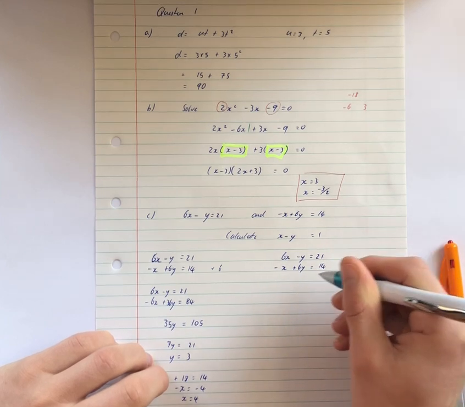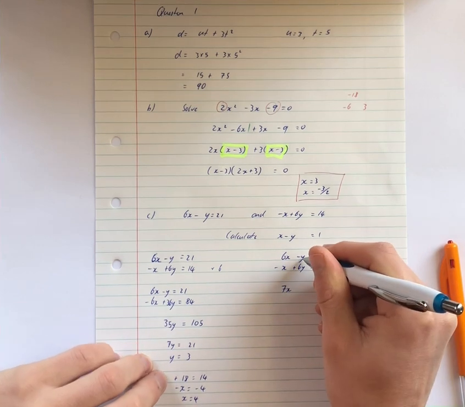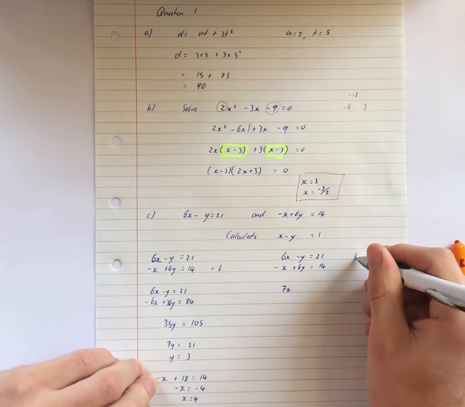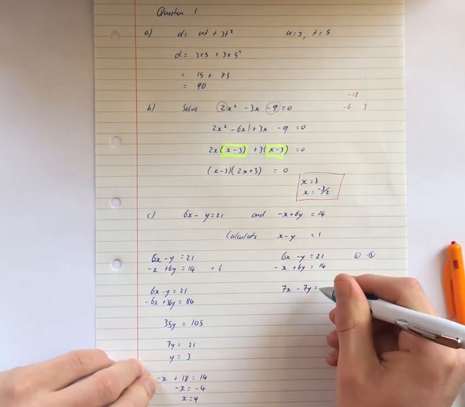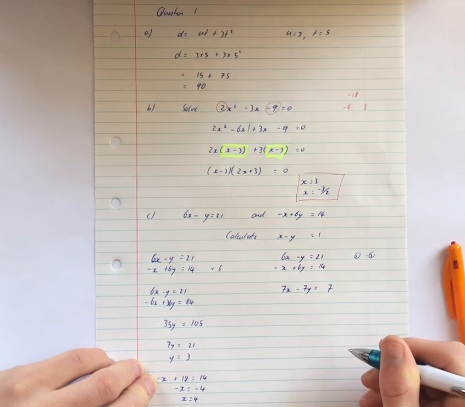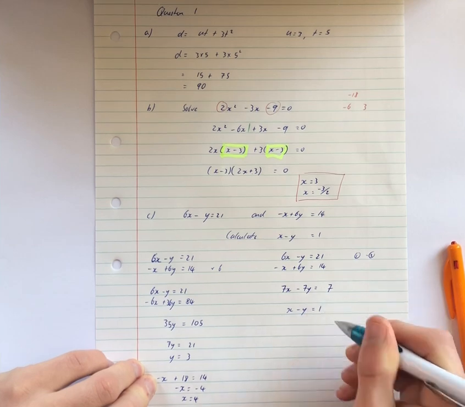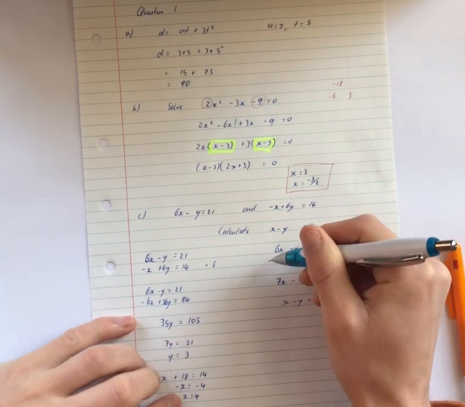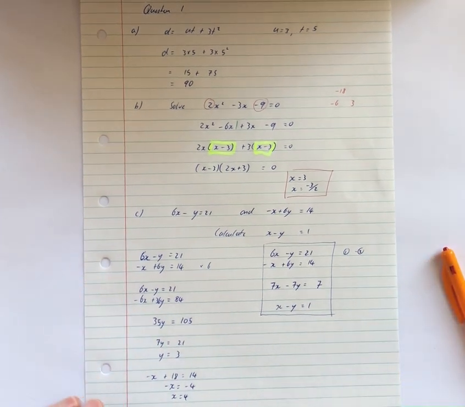This equation minus the second, so 6x take away negative x, that's 7x. Negative y take away 6y, so we're just doing equation 1 minus equation 2. That's negative 7y, and 21 minus 14 is 7. Divide everything up by 7. X minus y equals 1. So that is the clever version. This one here is probably the version that you are most used to. Okay, let's get on to the next one.